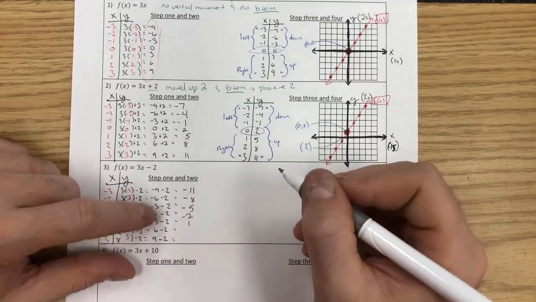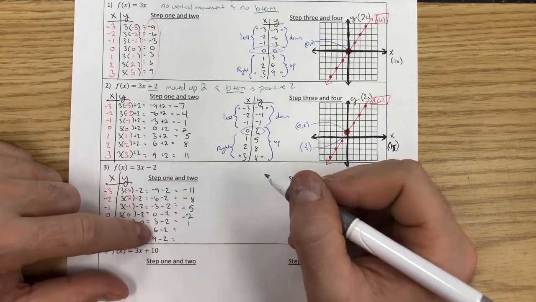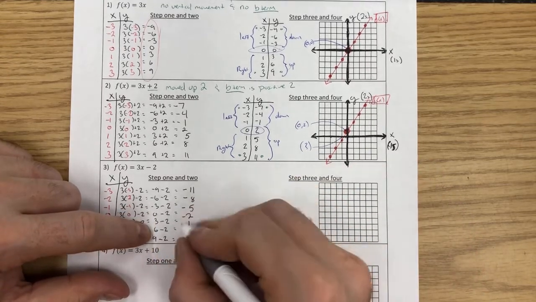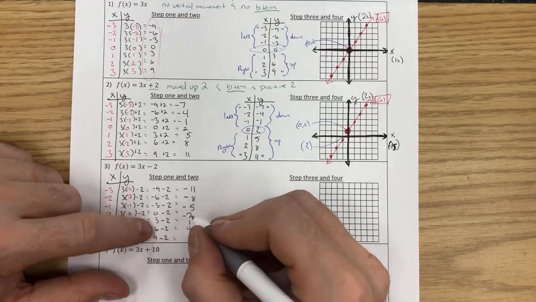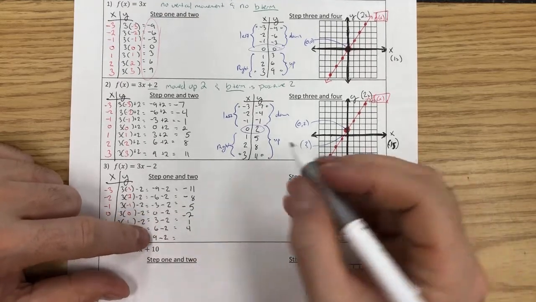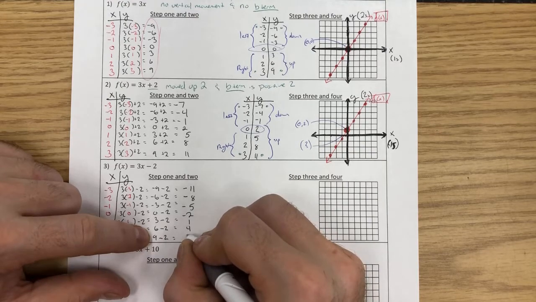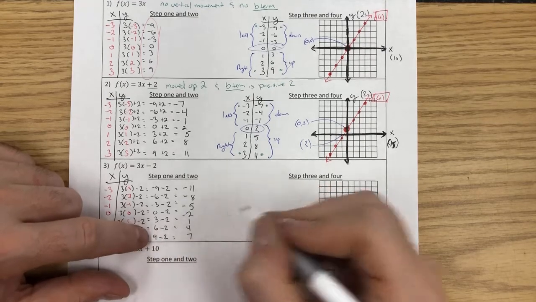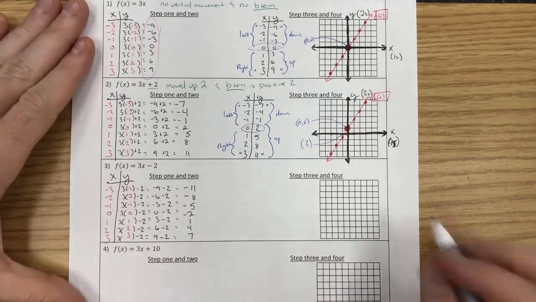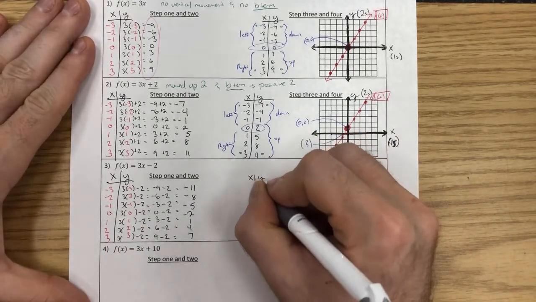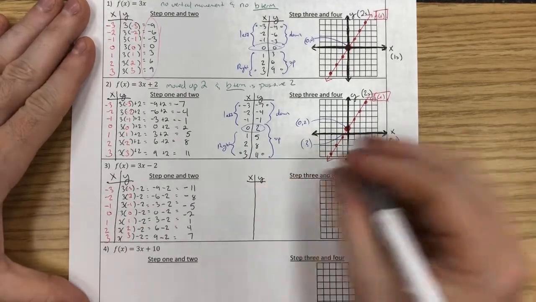Keep the sign of the larger, positive. Different signs, so the difference between 6 and 2 is 4. Keep the sign of the bigger, positive. Different signs, so subtract. Difference between 9 and 2 is 7. Keep the sign of the larger, positive. Awesome.